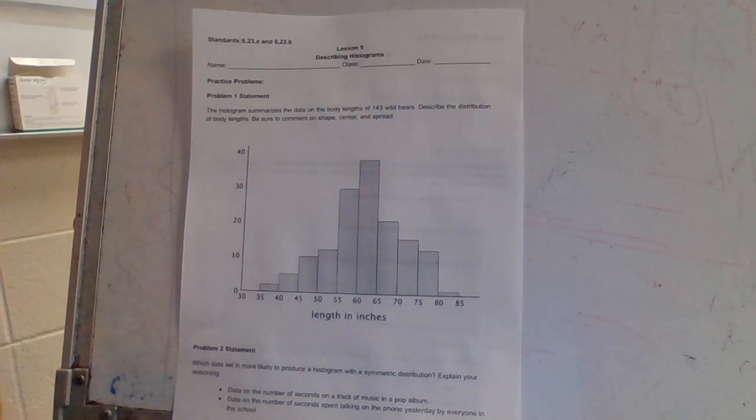Hey guys, so today is Friday, September 2nd. So today we're going to start on lesson 5. We finished up lesson 4 yesterday.